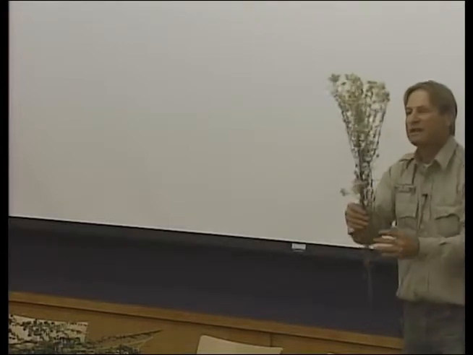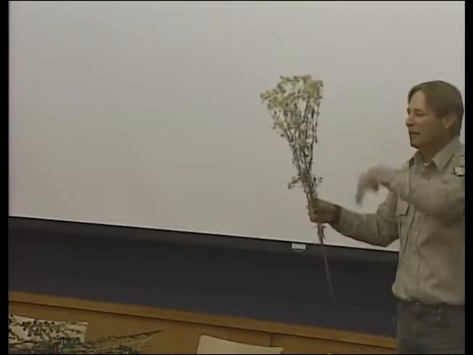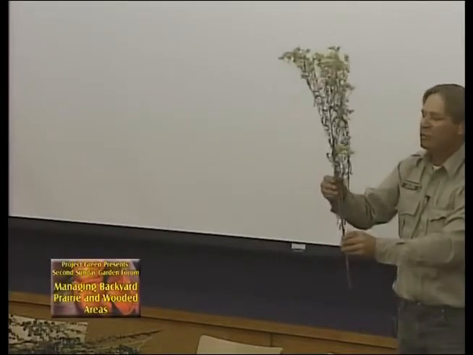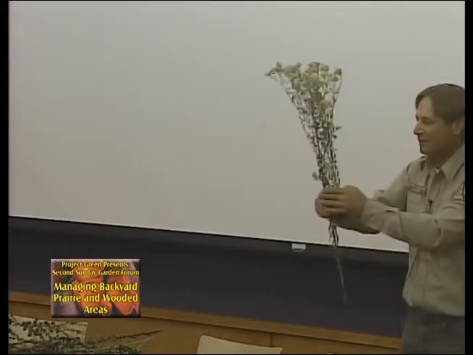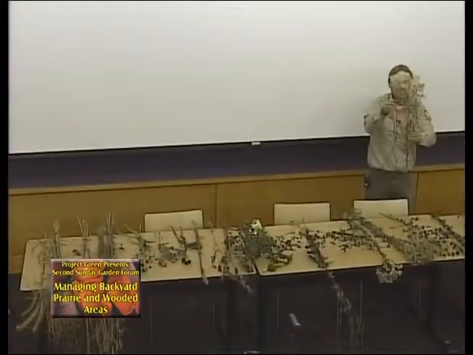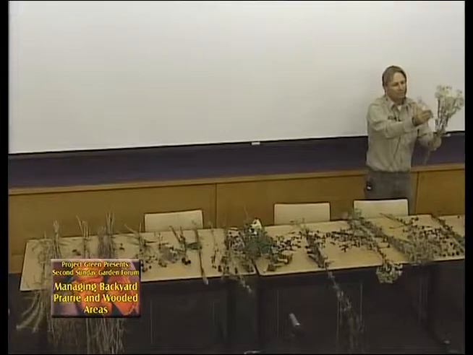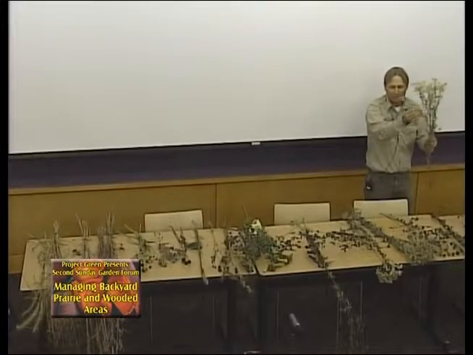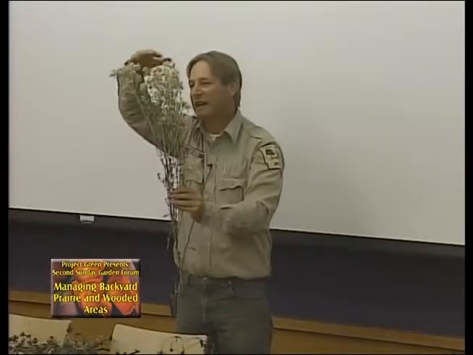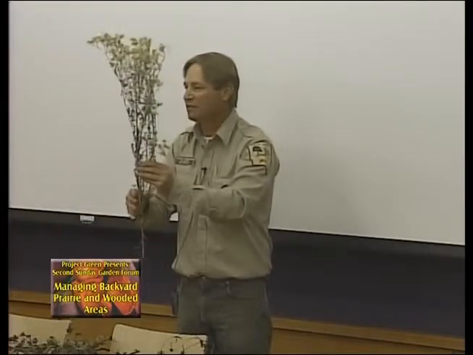A plant that we see now and is really conspicuous out in the prairie is sweet everlasting. Several types of everlasting. It's been used for years as a cut flower. And it has that everlasting bloom as it dries.